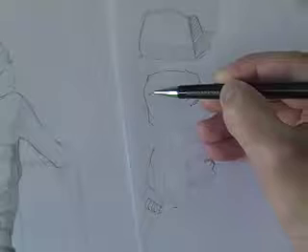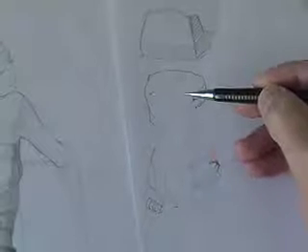Let's go back to this little example drawing. You don't want to do what I did over here: bring it in and then stop, and then you've got all these lines and it looks weird. You've got to bring it in and then have it disappear, and I talk about that on every drawing.